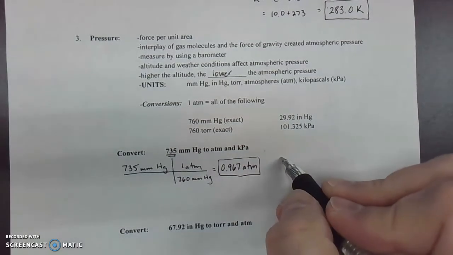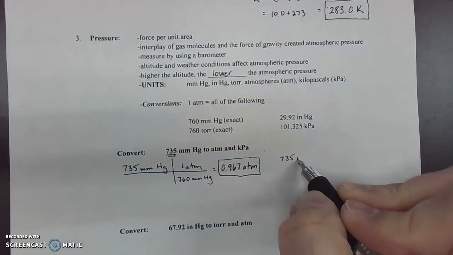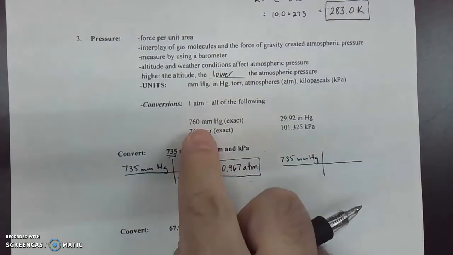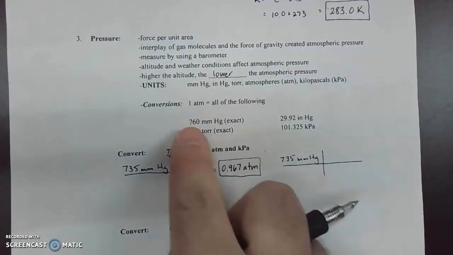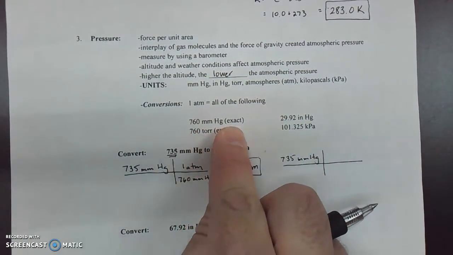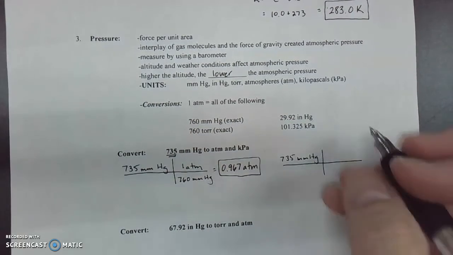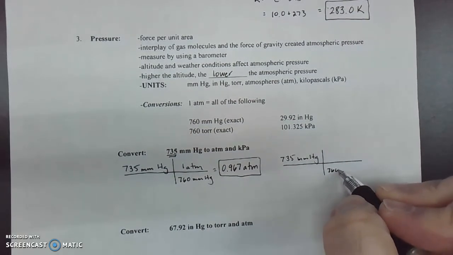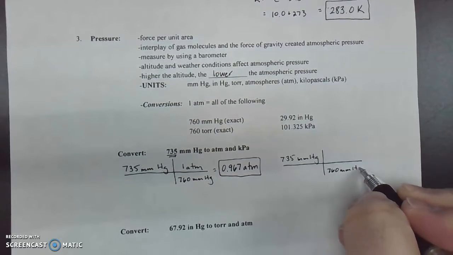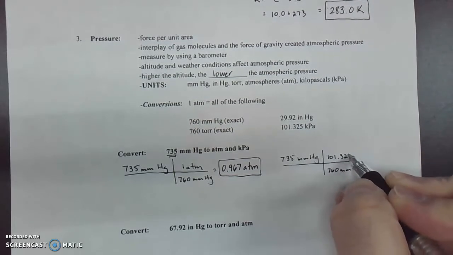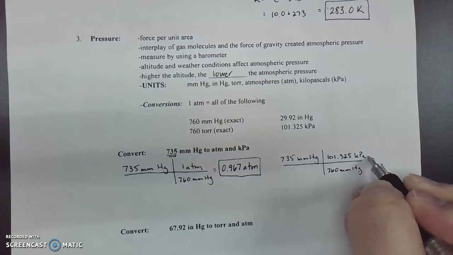Now, if we want to convert that original measurement into kilopascals, all of these things are equal to one another. So 760 millimeters of mercury is equal to 101.325 kilopascals. We put our 760 millimeters of mercury in the bottom so the units cancel, and 101.325 kilopascals on top.